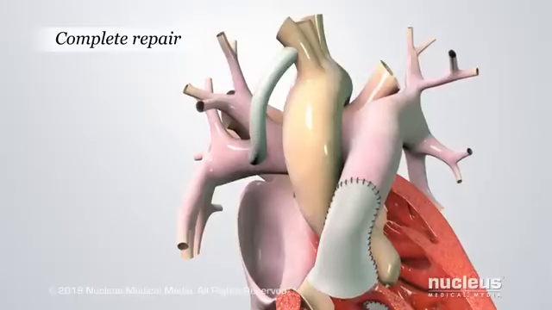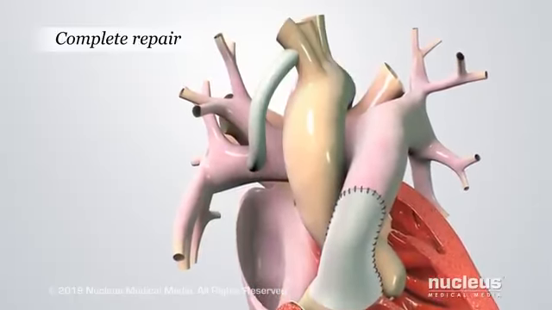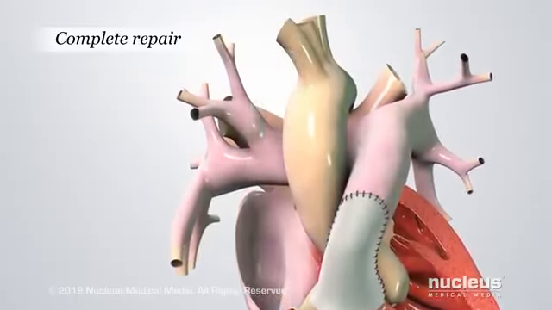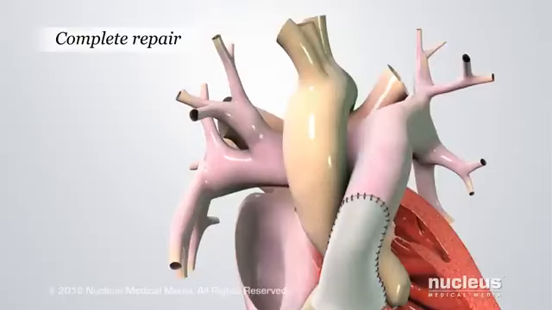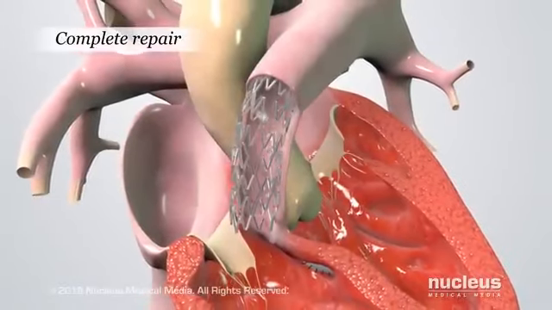If your child still has a shunt from the temporary repair, it will either be removed or clipped shut at the end of this procedure. Similarly, if your child had a stent placed, it will also be removed.